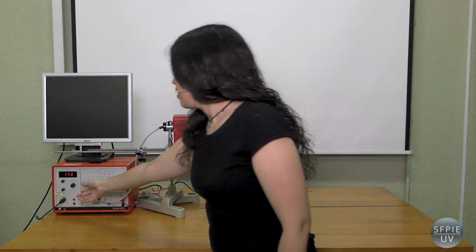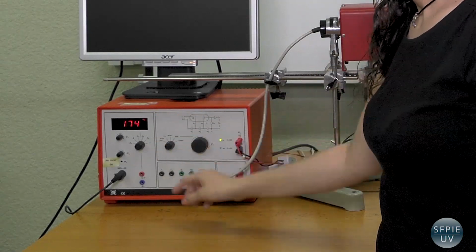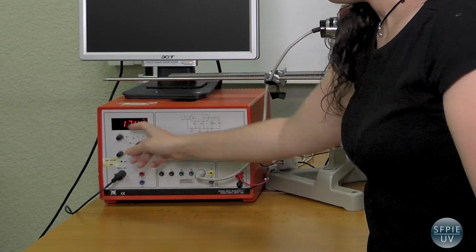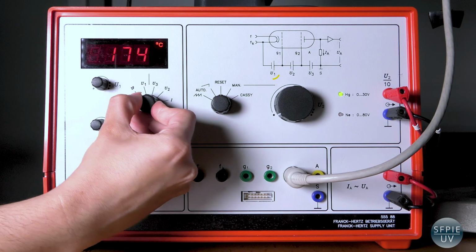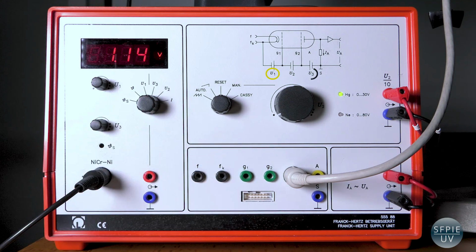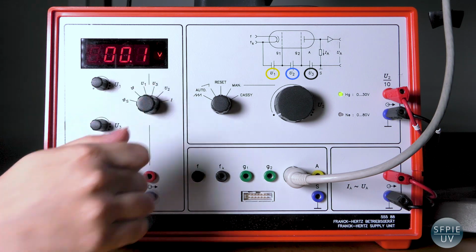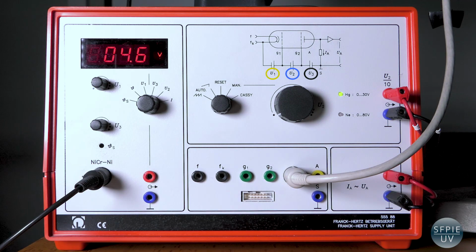We have inserted the tube into the heater, which has now reached a temperature of 174 degrees Celsius. These potentiometers allow us to regulate the potential between both electrodes and the collector. The potential difference U1 between the filament and the first mesh and the potential difference U3 corresponding to the stopping potential BF previously mentioned will remain fixed, while we steadily increase the voltage U2 between the two grids until we reach a pre-established maximum.